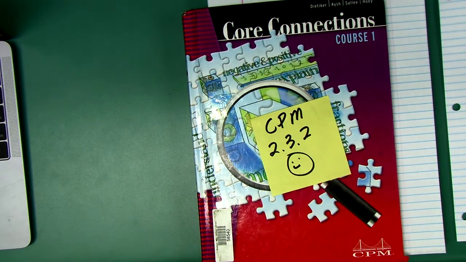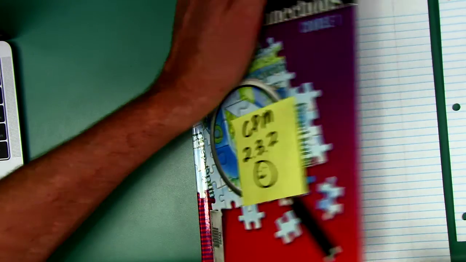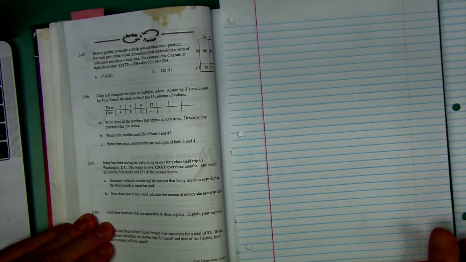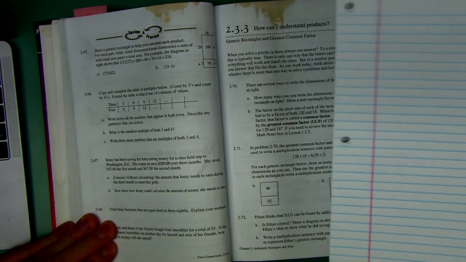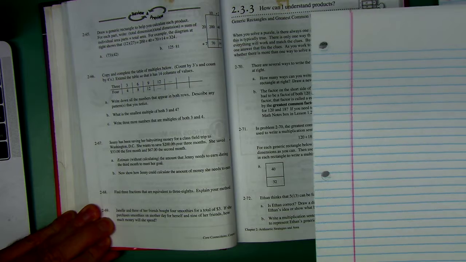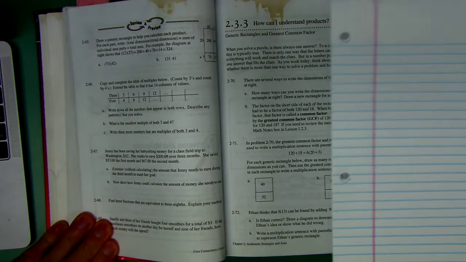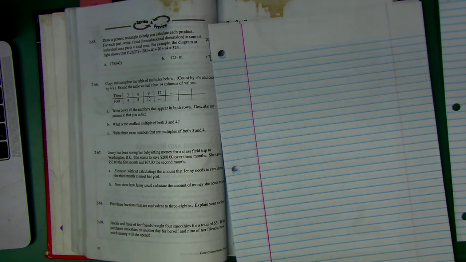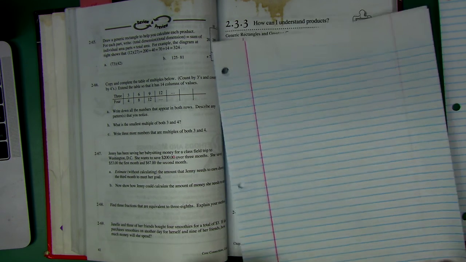CPM 2.3.2. Getting towards the end of chapter 2. Those problems are 2-65 through 2-68. You can see them right there. You get a piece of binder paper, and we're ready to go. Okay, let's get this done. See how long it takes us.